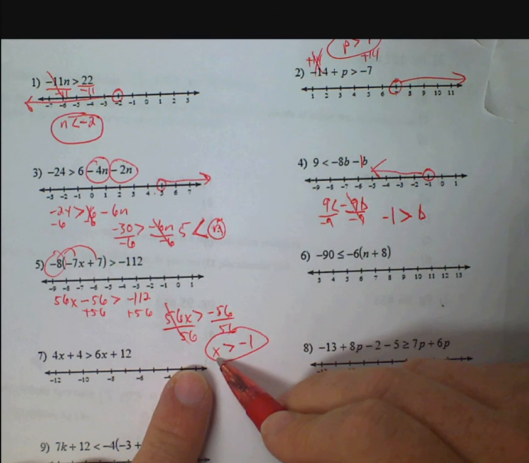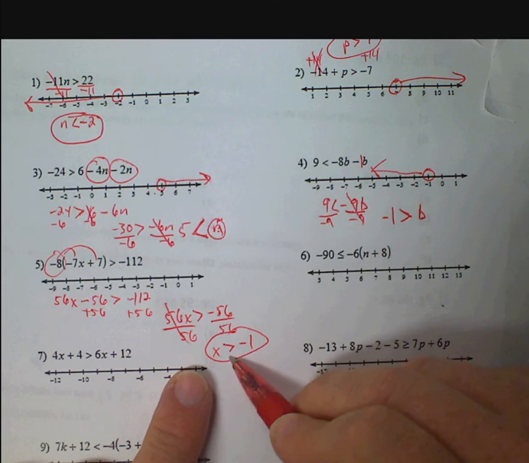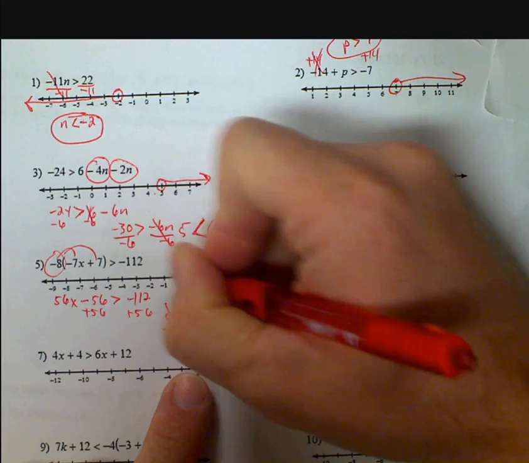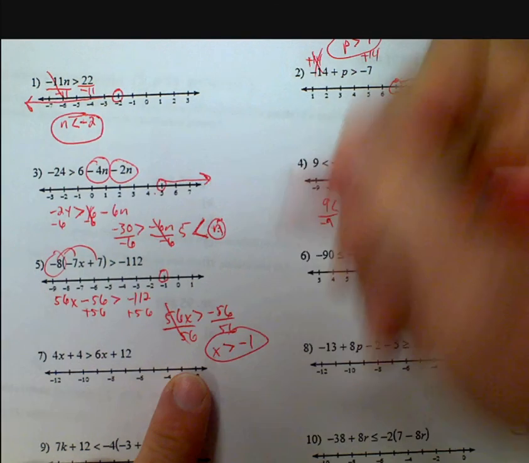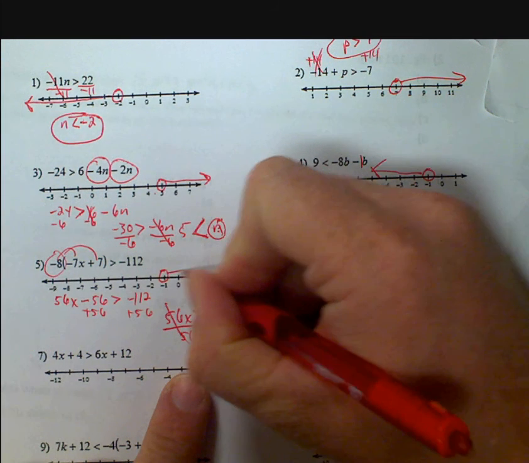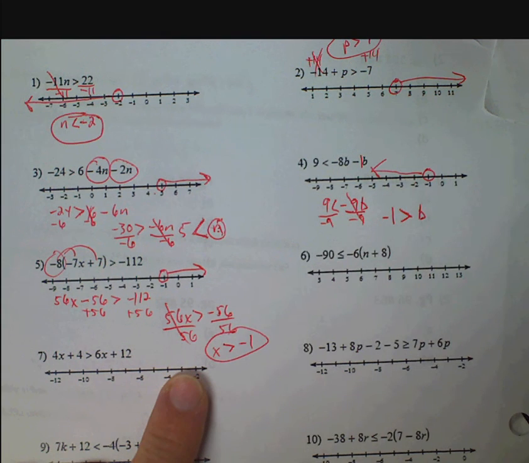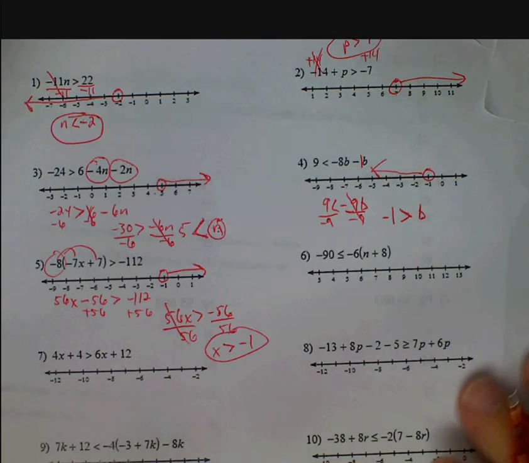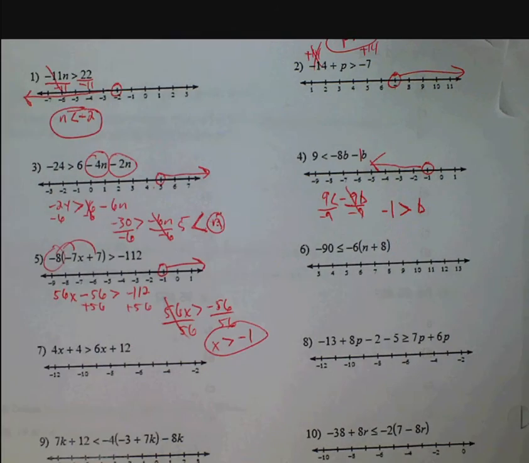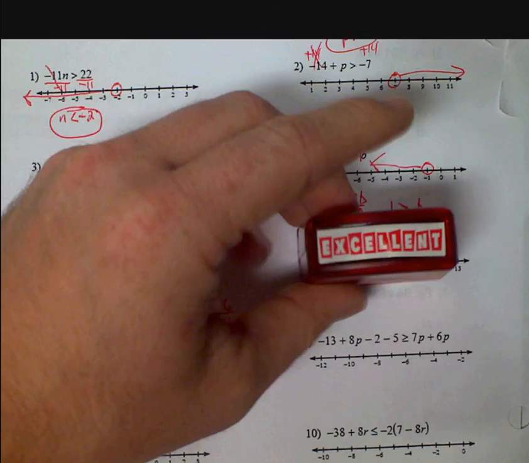So how do I pronounce this? X is greater than negative 1. So I go to negative 1, open circle. Greater than means values larger, so it's going to go to the right. Number 6, go ahead and pause the video, solve, and then we will graph together.